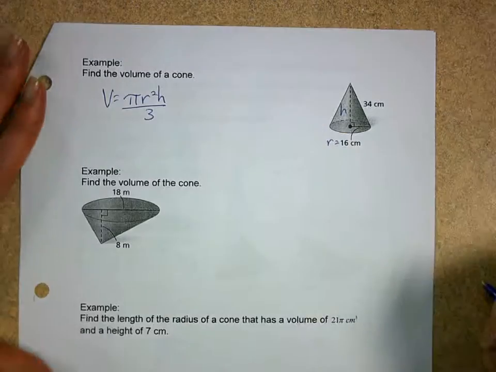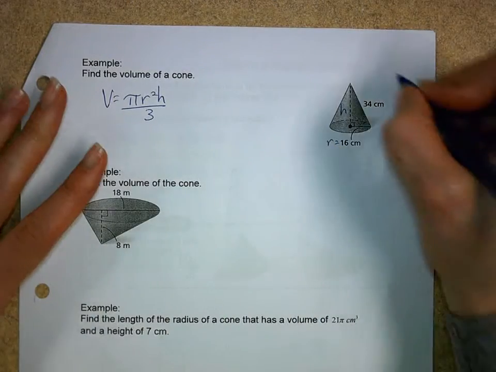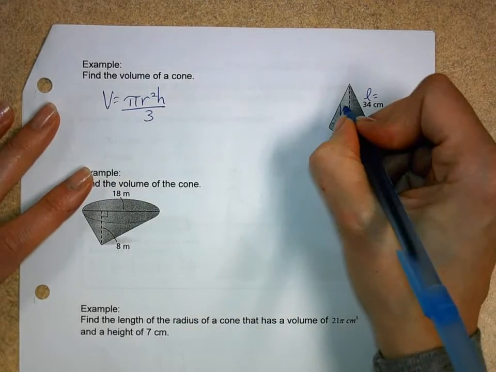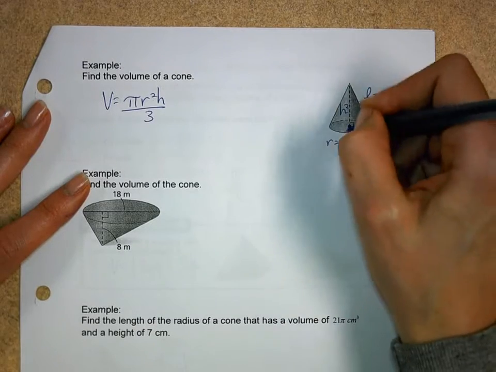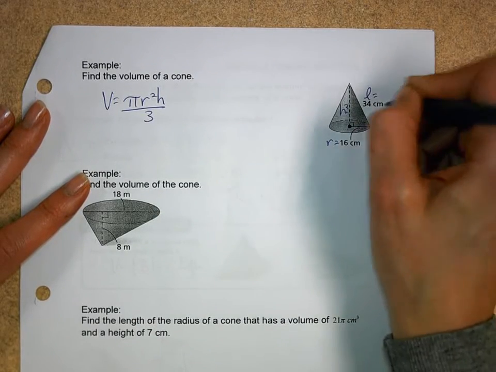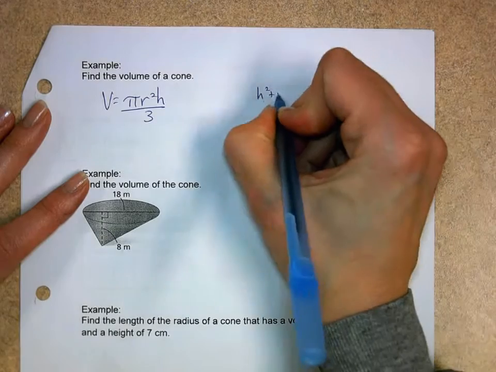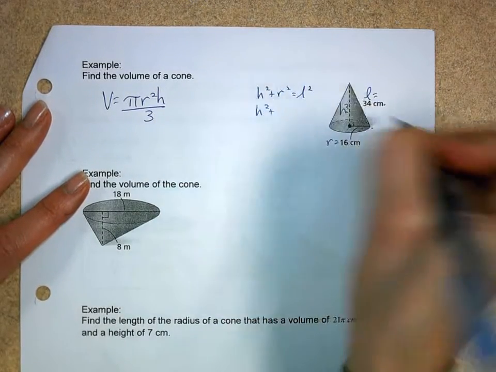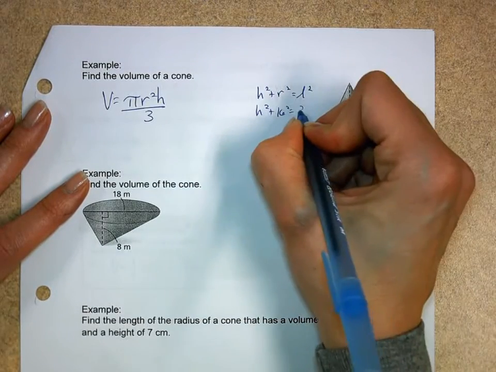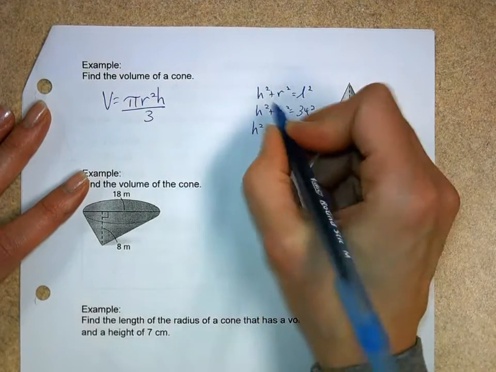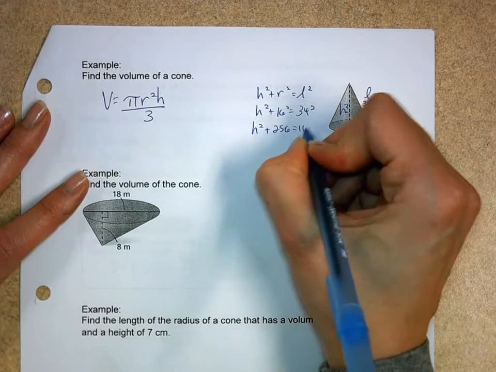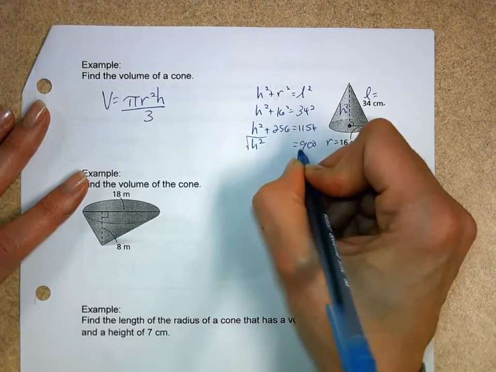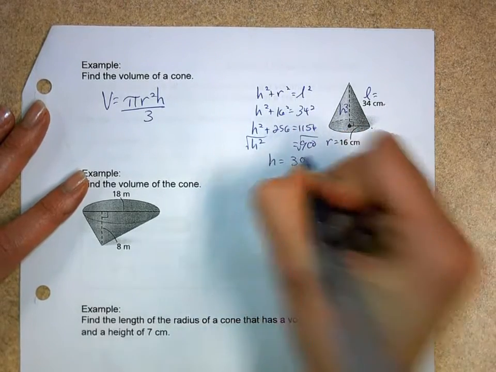I have my height. Oh, wait. That's not height, is it? This is slant height. How in the world am I going to solve for height? Well, it's a right triangle. Leg squared plus leg squared equals hypotenuse squared. So I'm going to use height squared plus the radius squared equals the slant height squared. So height squared plus 16 squared equals 34 squared. So height squared plus 256 equals 1156. Subtract 256, your height squared equals 900. Take the square root of both sides. Your height is equal to 30.